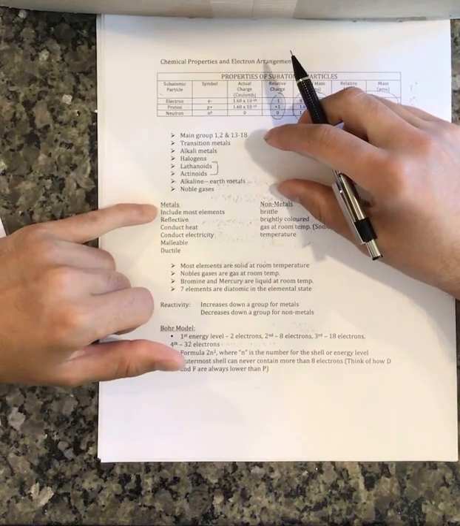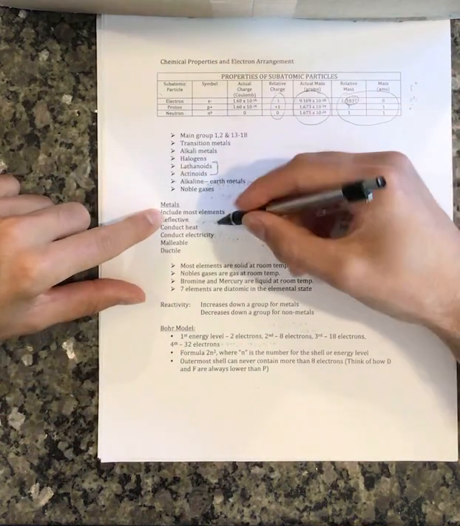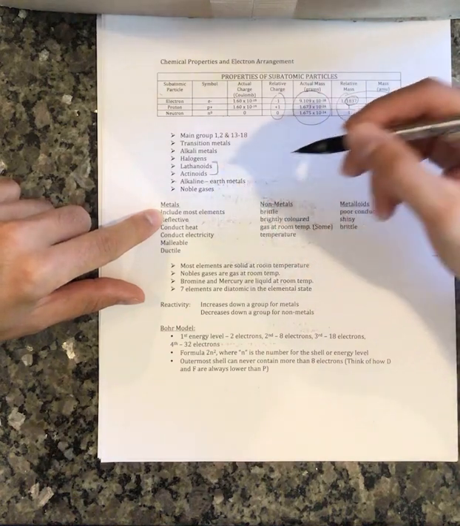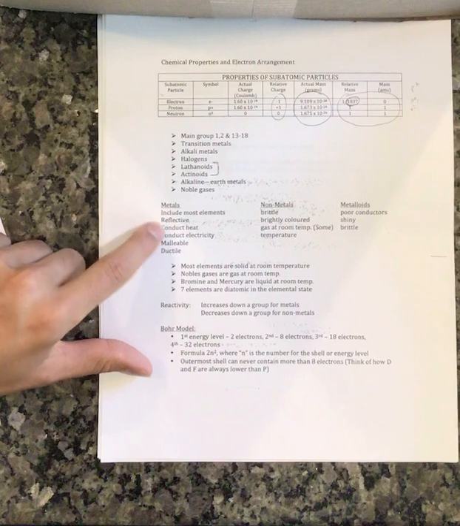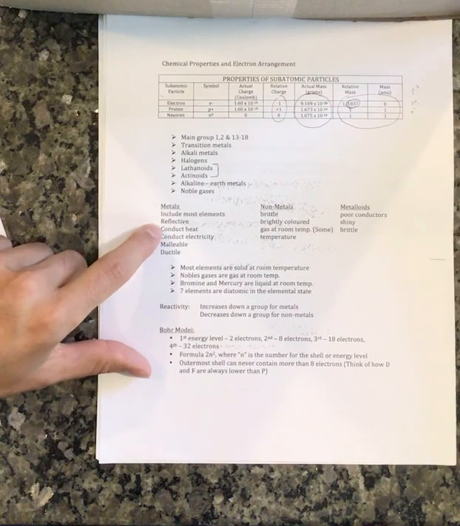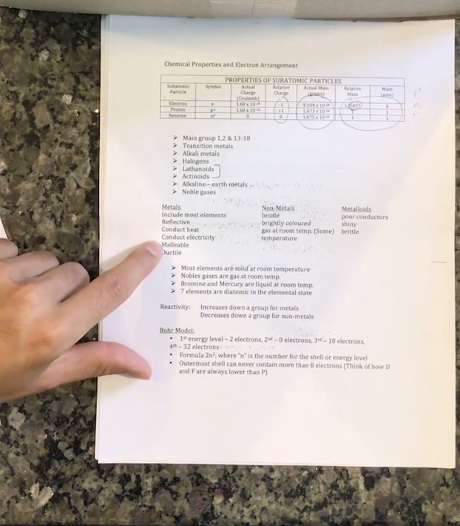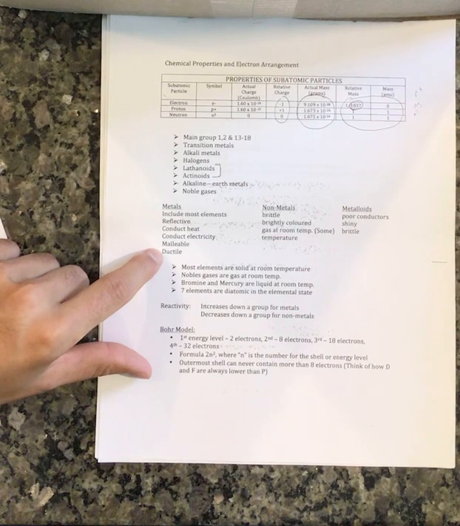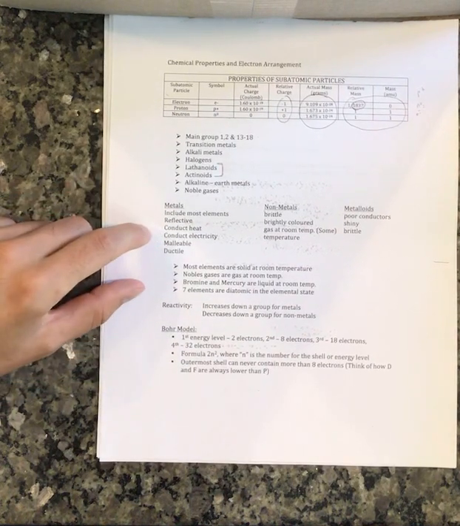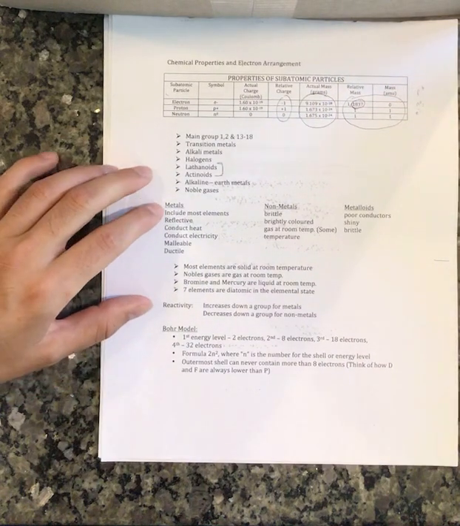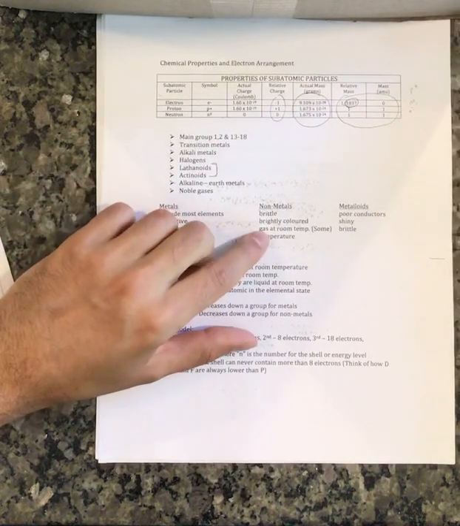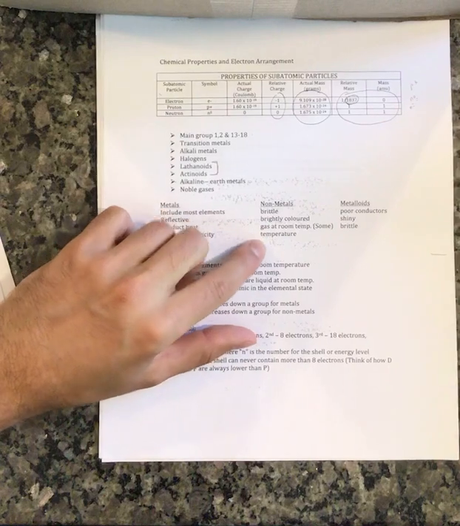Some common things, metals. Most of our elements, over 80%, are metals. Metals are reflective. They conduct heat and electricity. They're malleable and ductile. These are definitions we looked at at the beginning of the year. Non-metals are brittle. They're brightly colored. Some are gases at room temperature. Most are. And that's what this is saying here.